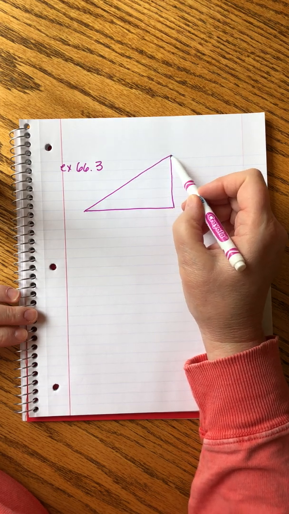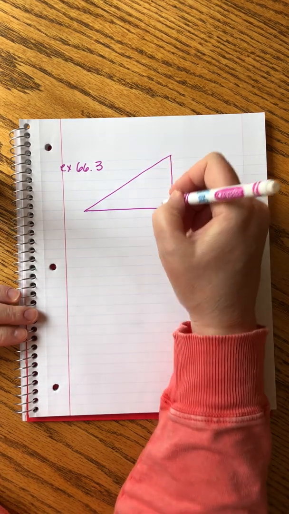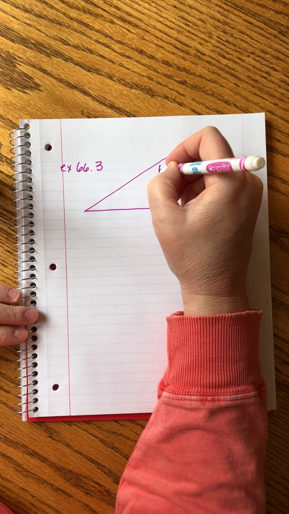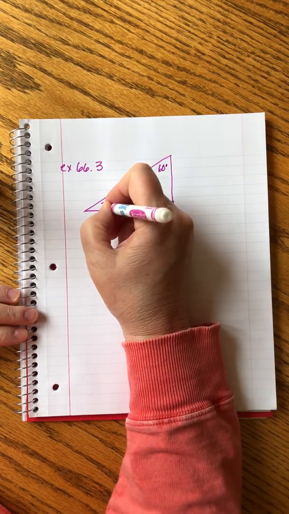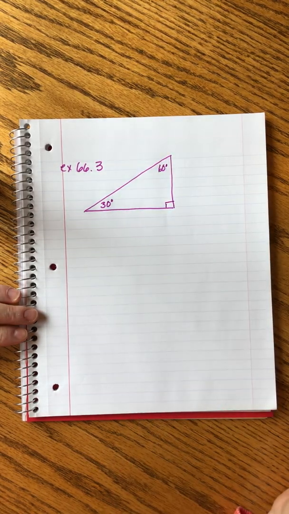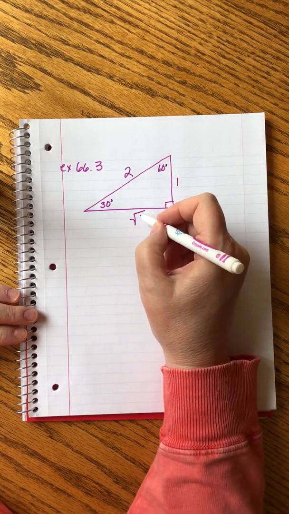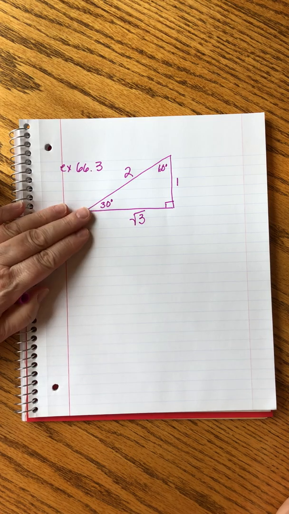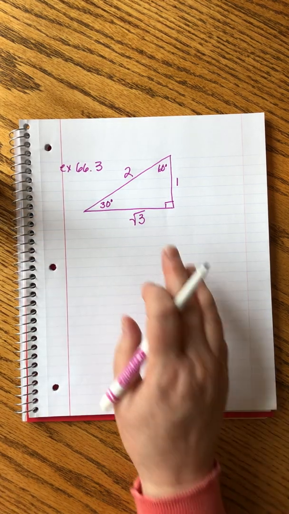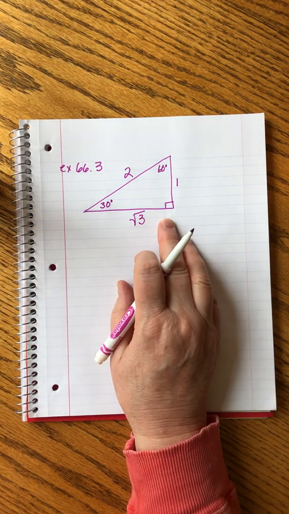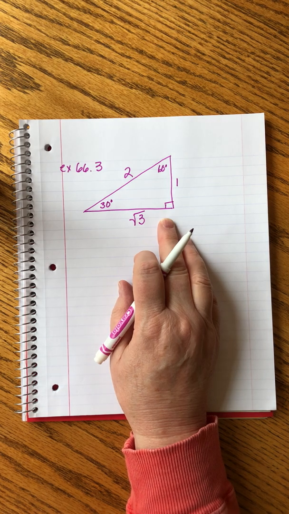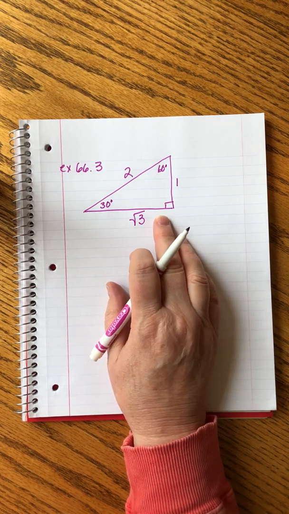So I'm drawing my 30, 60, 90 triangle. I remember, okay, there's the 90. This is 60. This is the one we don't chop. This is 30. It's the one we do chop. And then this is the way the sides go. Okay, so this is our, we call them reference triangles. This is our 30, 60, 90 reference triangle. We're going to memorize one other, and it has a different name. So this is the 30, 60, 90.